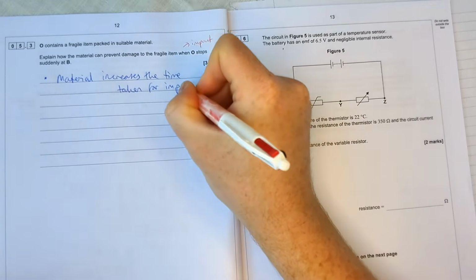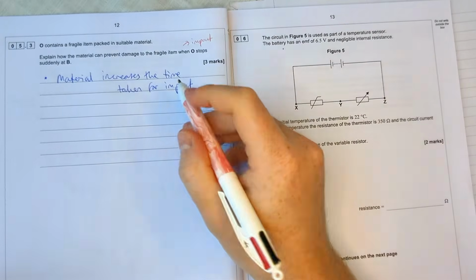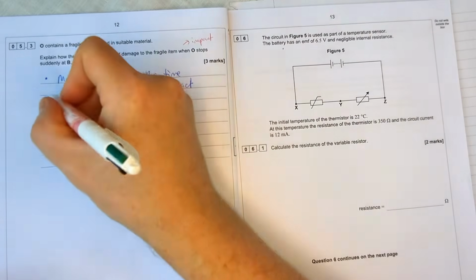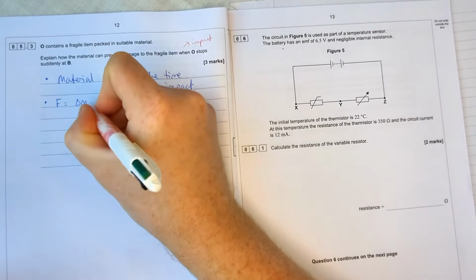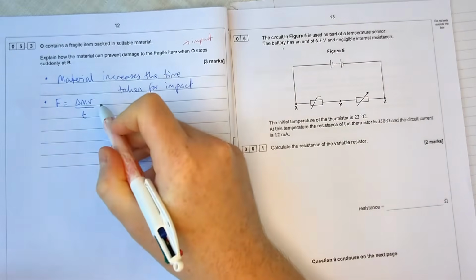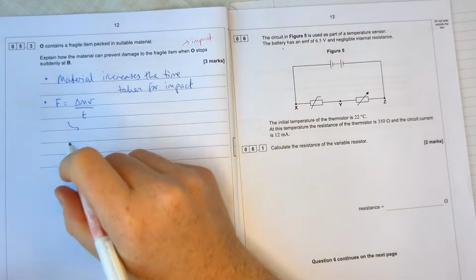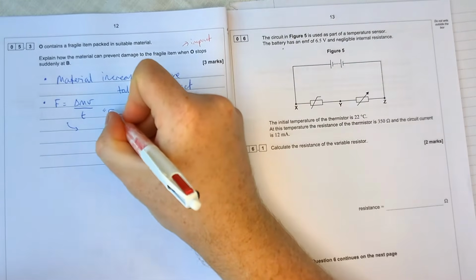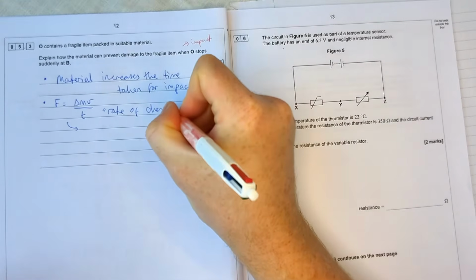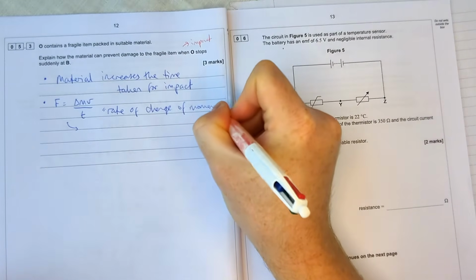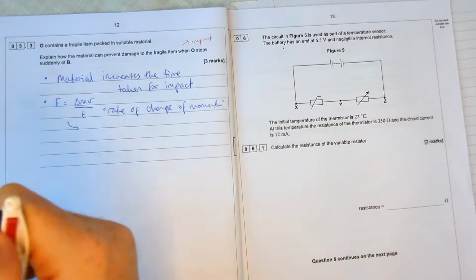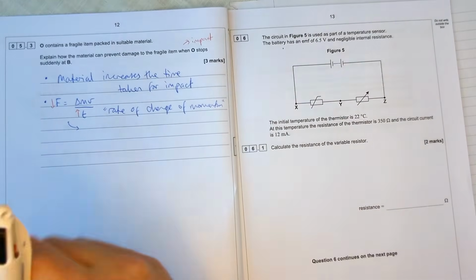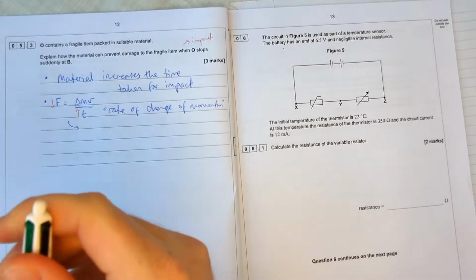Just like an airbag in a car, you want to increase that time taken so you protect the thing inside. So why does this make a difference then? We've got to use the equation: force equals change in momentum over time, or rate of change of momentum. That doesn't get you marked just for quoting it. We've got to use it in context. So the force is the rate of change of momentum. And from this equation, if I increase time, it should be obvious that force is going to go down, assuming the change of momentum is constant, which it would be because you're just adding packaging, you're not changing the journey of the actual object.